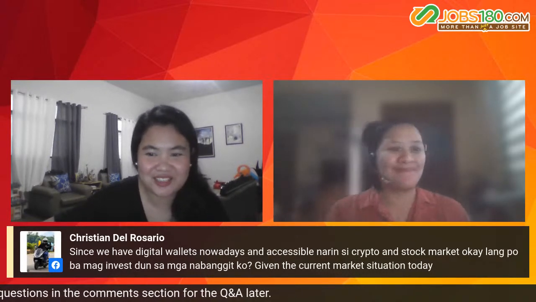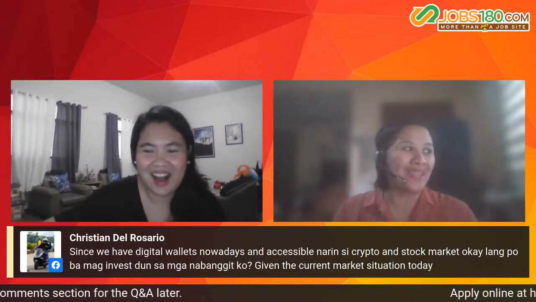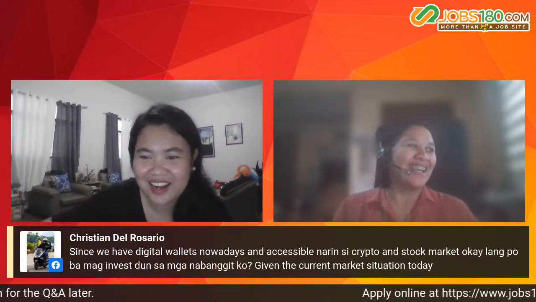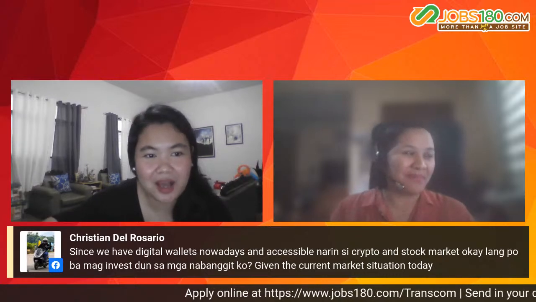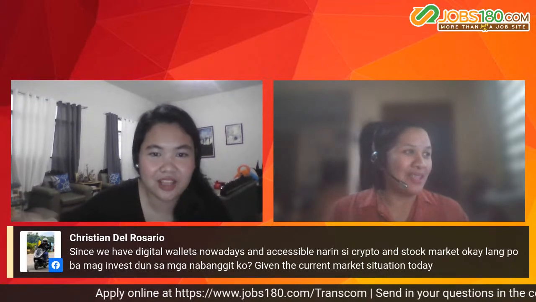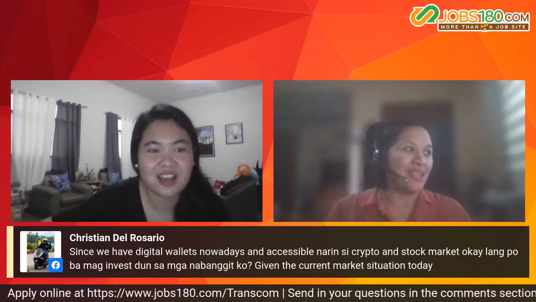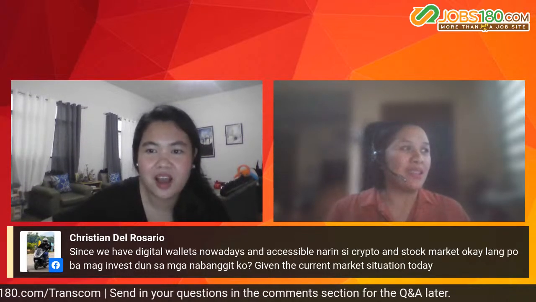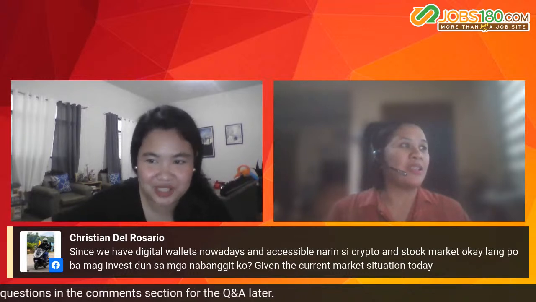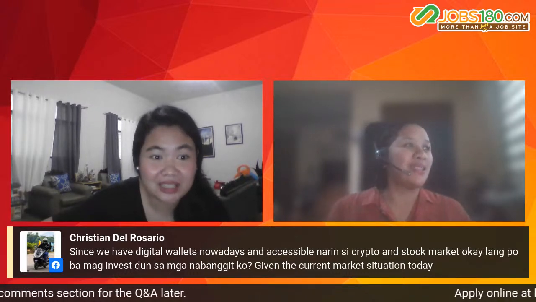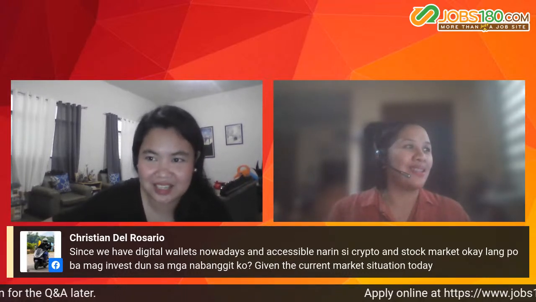So, clarification po, nag-comment na po sila. Asset po ang car kapag mag-generate siya ng income. Kapag wala po siyang income, like pang-travel lang, liability siya. So, kung gagamitin mo sa business or source of income, Grab, for example, asset po siya. Pero kapag pang-travel, hatid-sundo, ganyan, liability siya.